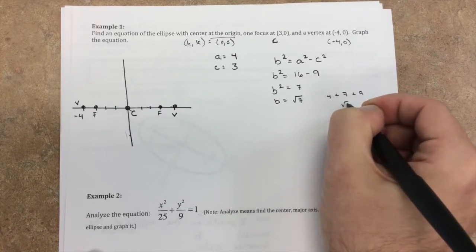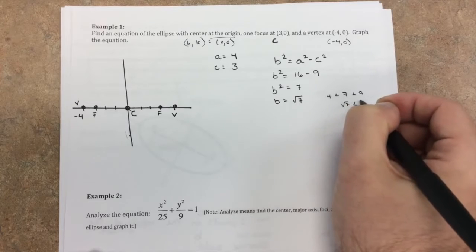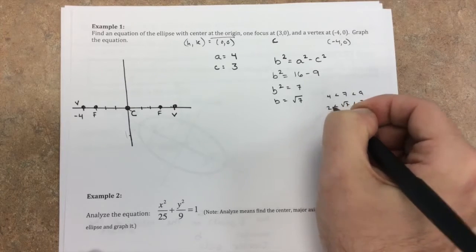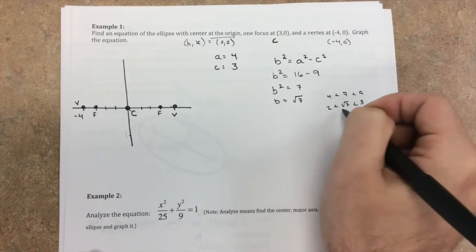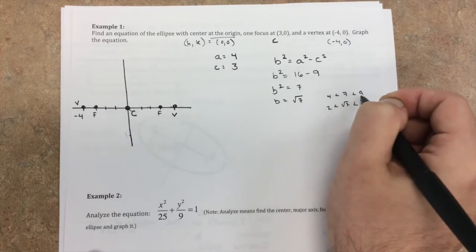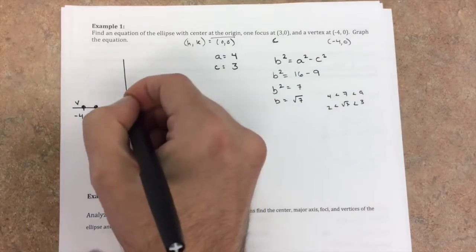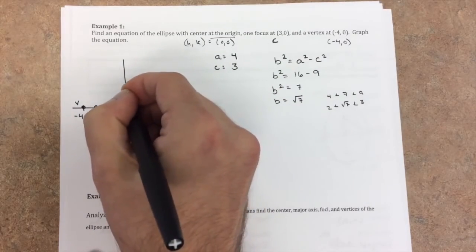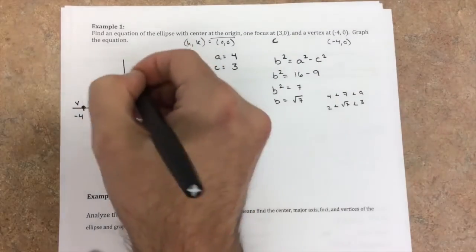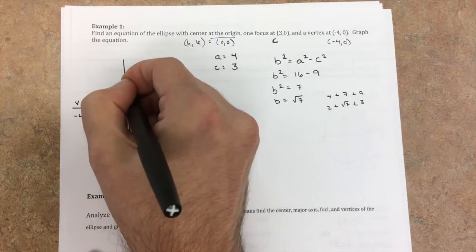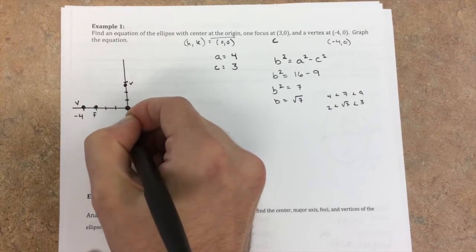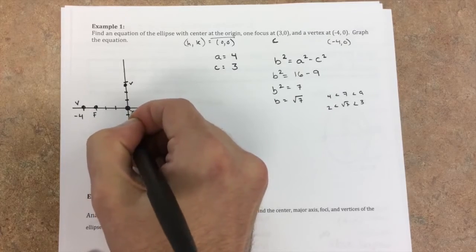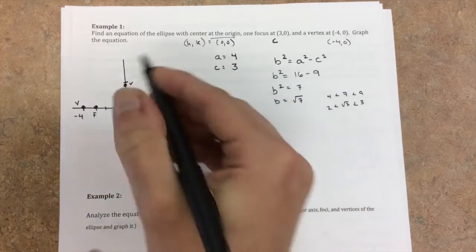So the square root of 7 is going to be between 3 and 2. And it's a little closer to 3 than it is to 2, because 7 is a little closer to 9 than it is to 4. So if I go up between 2 and 3, that's going to be another vertex. And then if I go down 1, 2, 3, and that's going to be another one of my vertices.